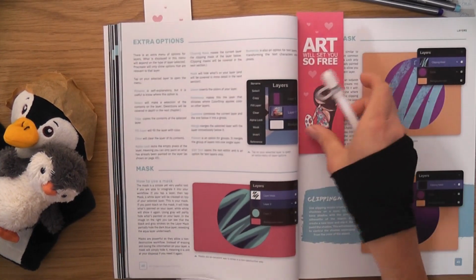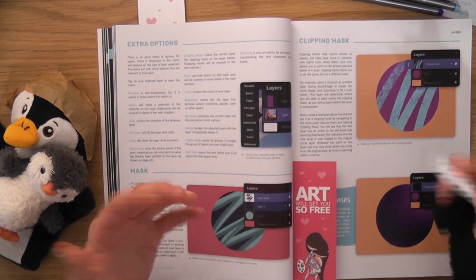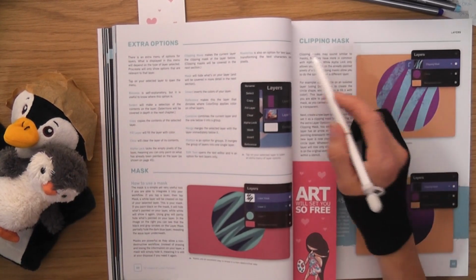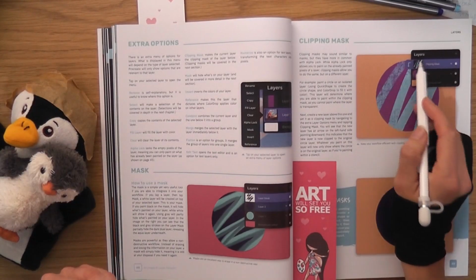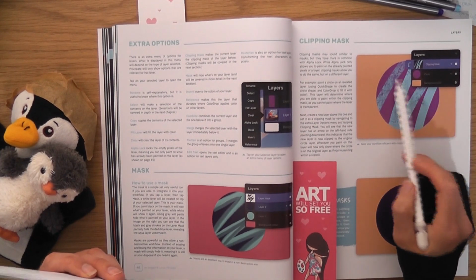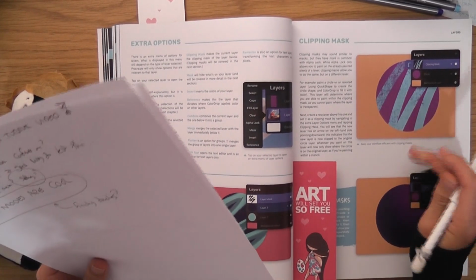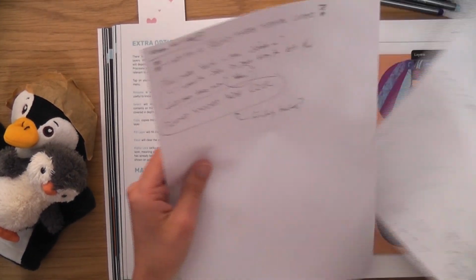I love clipping masks. In Clip Studio Paint Pro, on the Surface Pro, I'm always using clipping masks, because what I do is I do like shell shading with the clipping masks. So I'm excited to see how this works with Procreate. Hopefully it'll be nice and simple, because the thing is everything else has been.